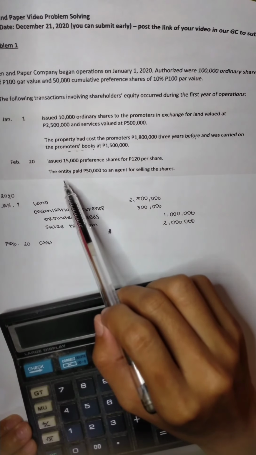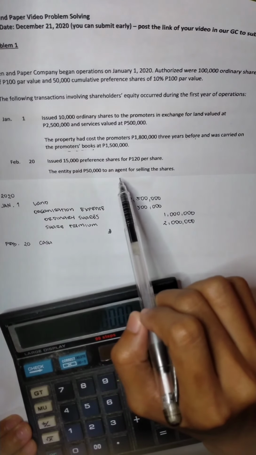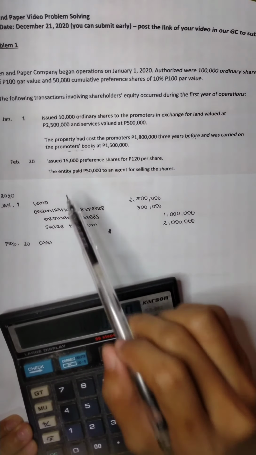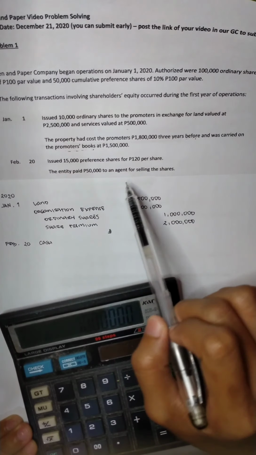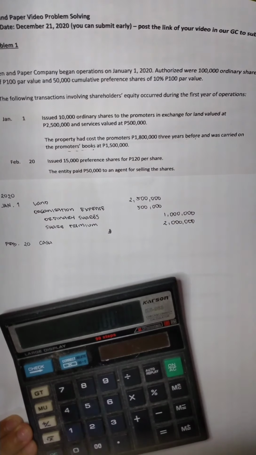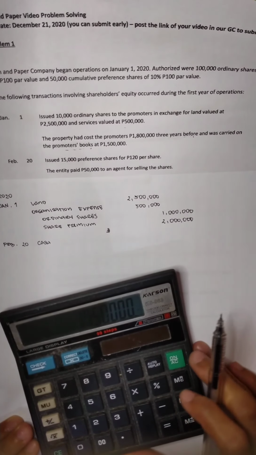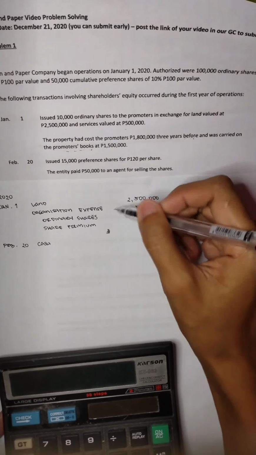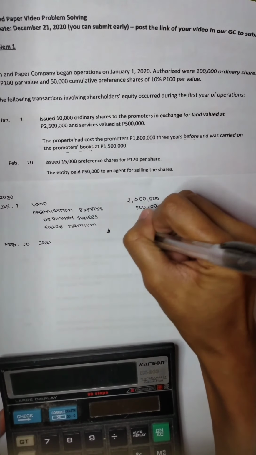Kasi nakalagay dito, the entity paid 50,000 to an agent for selling the shares. So, i-deduct natin yung 50,000 kasi ibinayad natin yun dun sa agent na nagbenta ng shares. So, let's deduct minus 50,000. So, 1,750,000. Yan ang magiging amount ng cash.